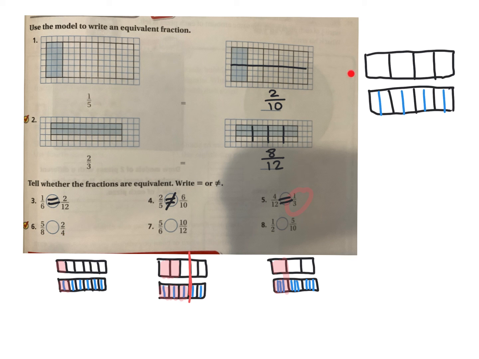I did the 4ths here and the 8ths here. 1, 2, 3, 4, 5, 6, 7, 8. I'm going to color in 2 out of the 4. 1, 2 for 2/4. And then I'm going to color in 5 out of the 8. Oops, that's the wrong color. 1, 2, 3, 4, and 5. And look, that's more up here. You could see that that's not the same amount.